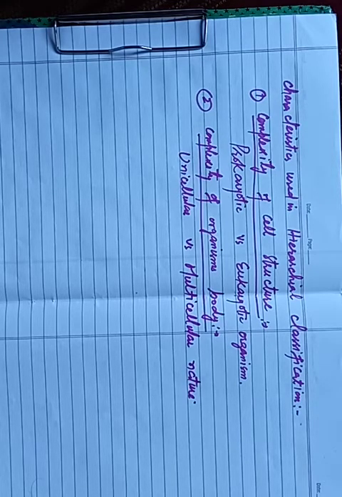Unicellular organisms are those made up of only one cell, and multicellular organisms are those made up of more than one cell. In unicellular organisms, you know, all the life activities are carried out by the single cell, while in multicellular organisms we have the division of labor. So this was the second character that we consider while classifying organisms in the hierarchical classification.